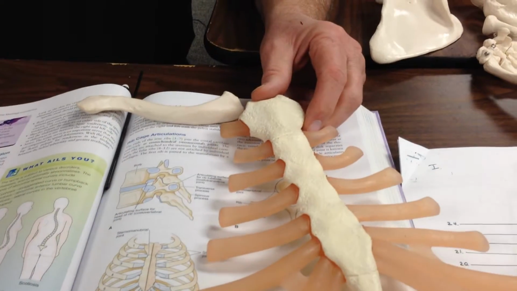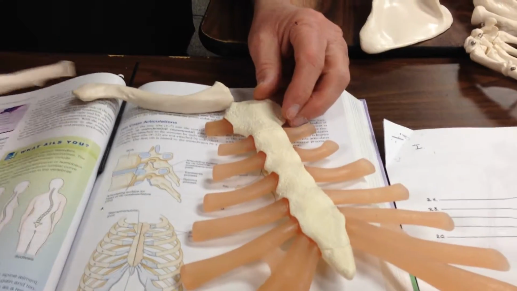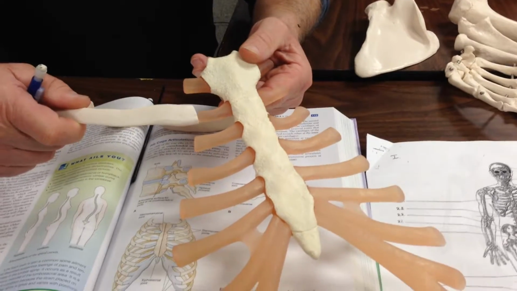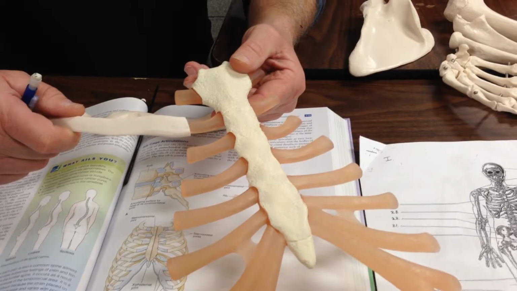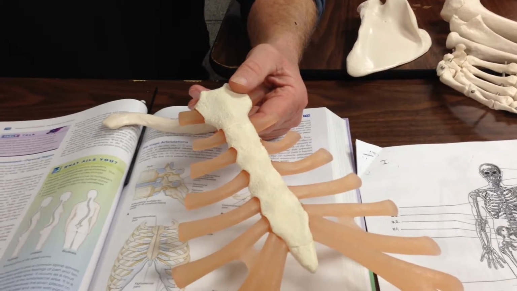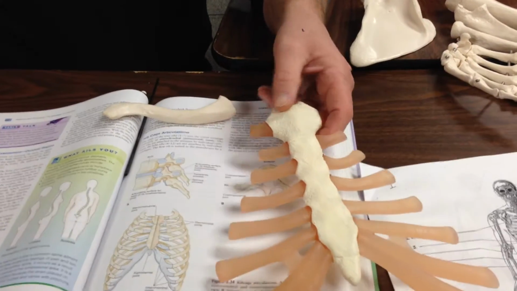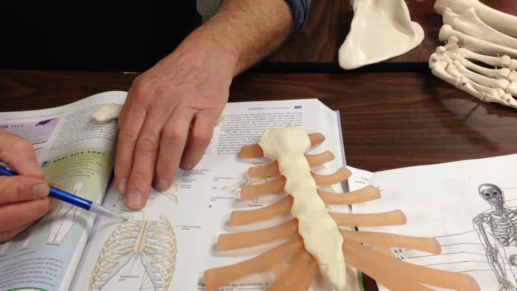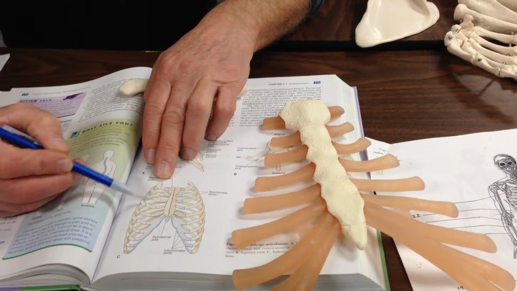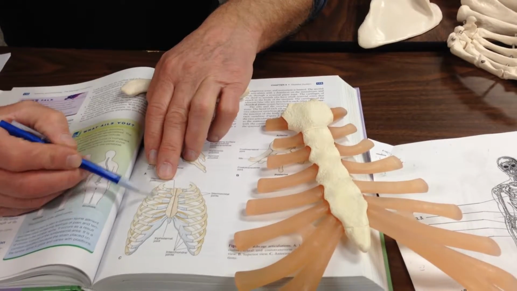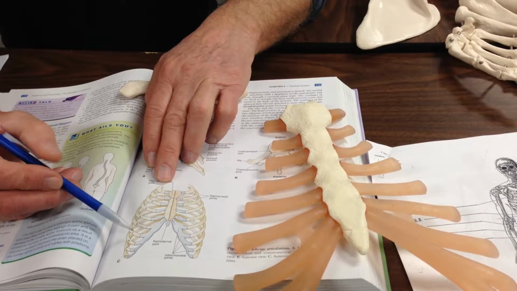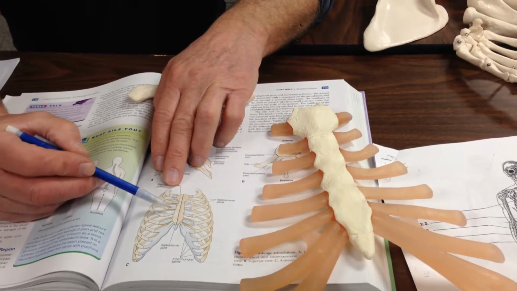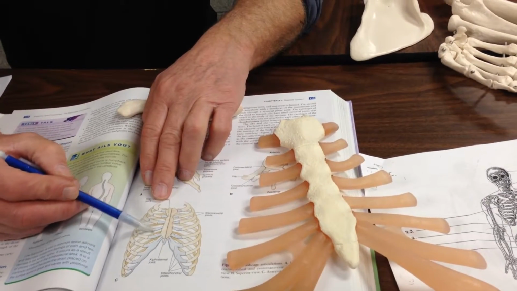Okay, attached between the vertebra and the sternum, attached via costal cartilage, are the ribs. And the ribs are put into different categories, and we end up with the ribs 1 through 7, which are called the true ribs, and these true ribs attach to the sternum via the costal cartilage.